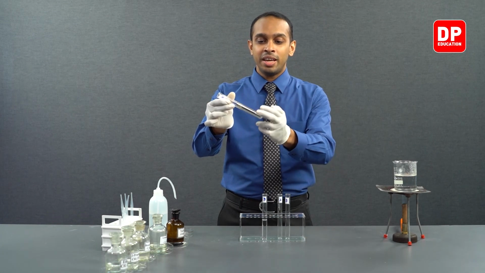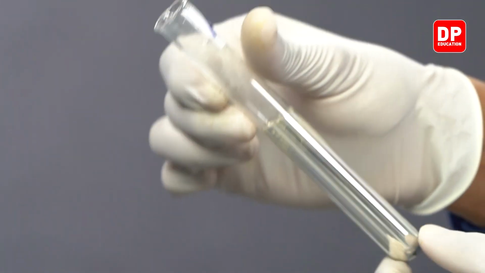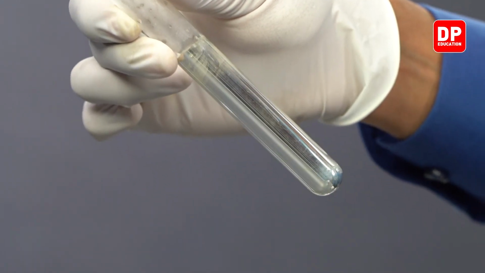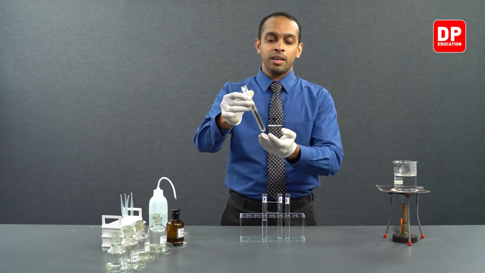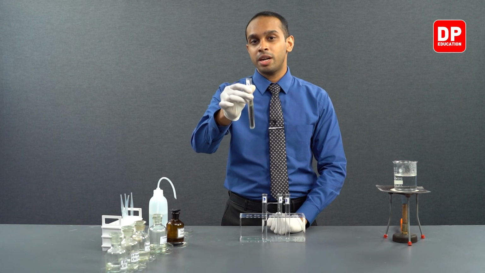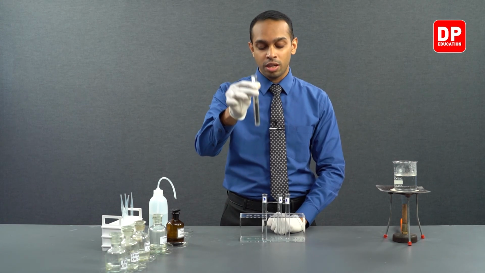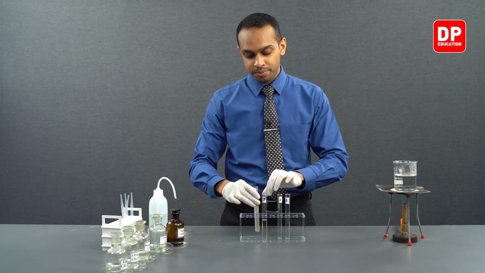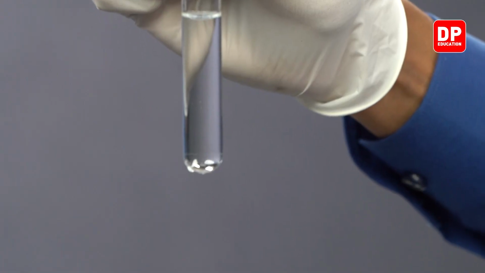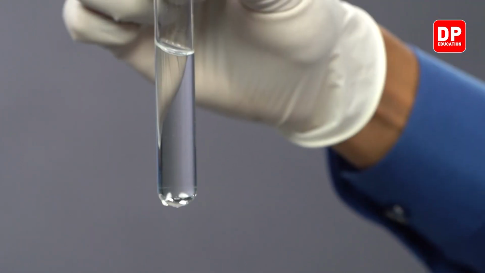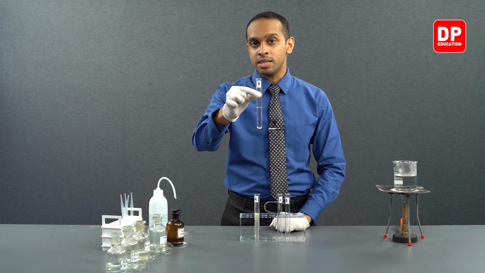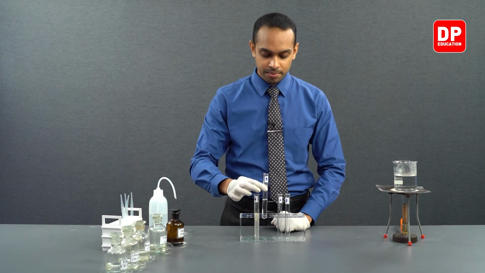You can see the interior walls, the entire interior walls of this test tube is now coated with silver, and the test tube appears to be a silver mirror. So this is the silver mirror test. This is a positive answer to the silver mirror test. And over here in the test tube B, what you see is a negative answer, which means it does not answer to the silver mirror test. So ketones do not answer to the silver mirror test.